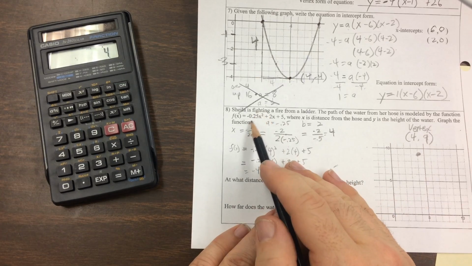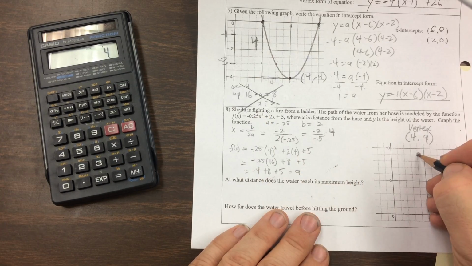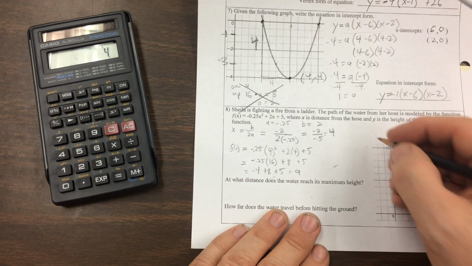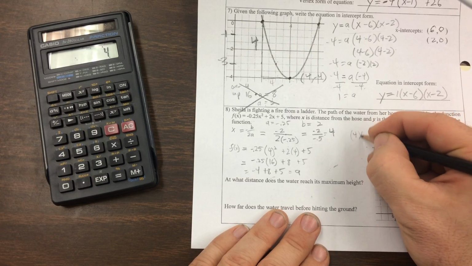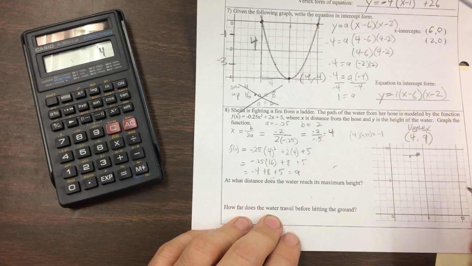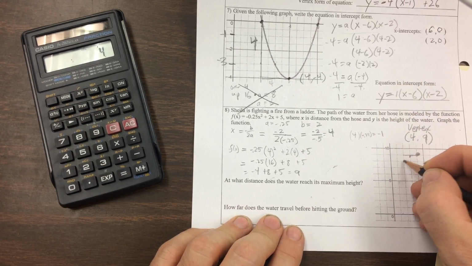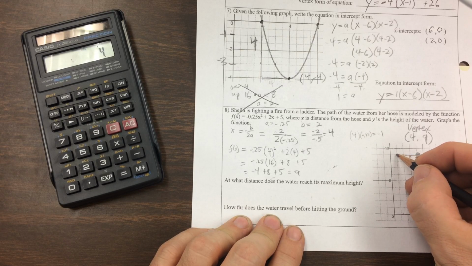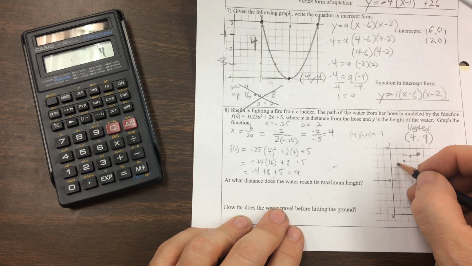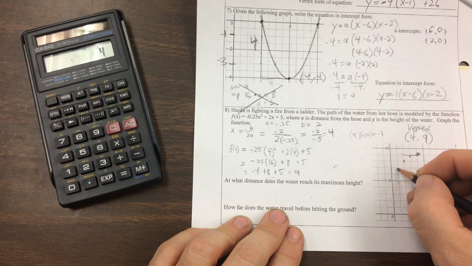All right. A equals negative 0.25. So instead of going over 1 and up 1, I'm going over 1 and down 0.25. That's a little bit tricky.